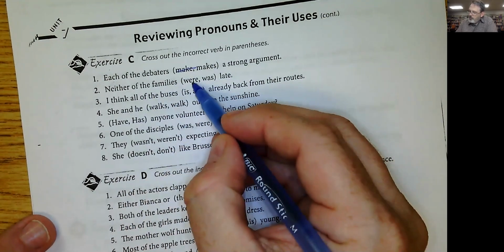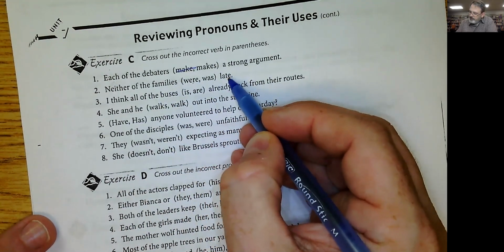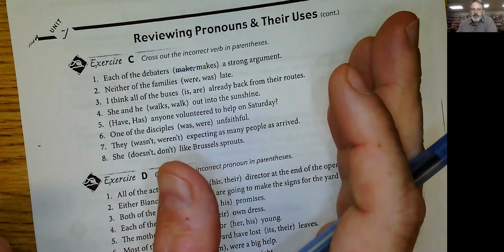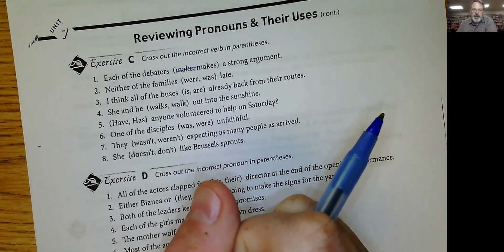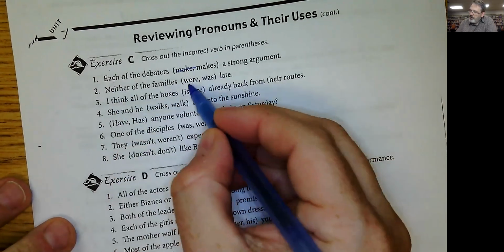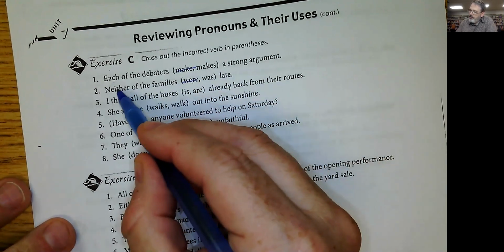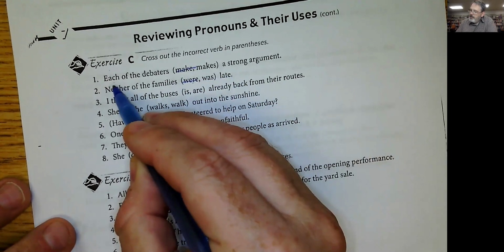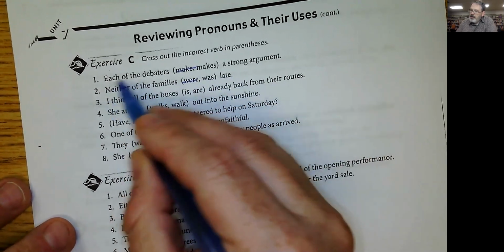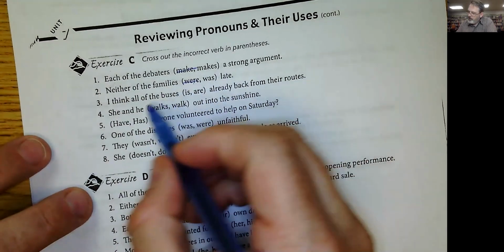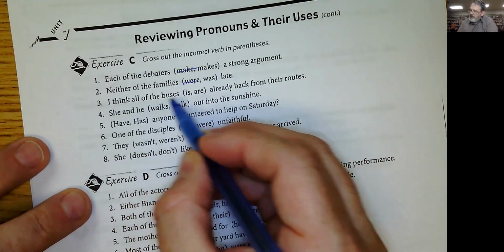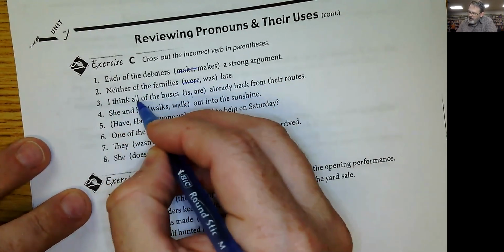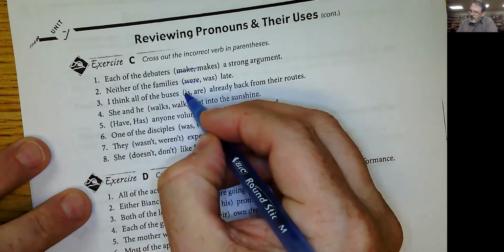Neither of the families were or was late. Well, neither the first one individually nor the second one individually was late. That's singular. Neither, the first one was, John was late, Patty was late would work, since neither means we're talking about them individually, so that's singular. Okay. I think all of the buses either is or are already back from their routes. Well, I think all is plural, are, so cross out is.